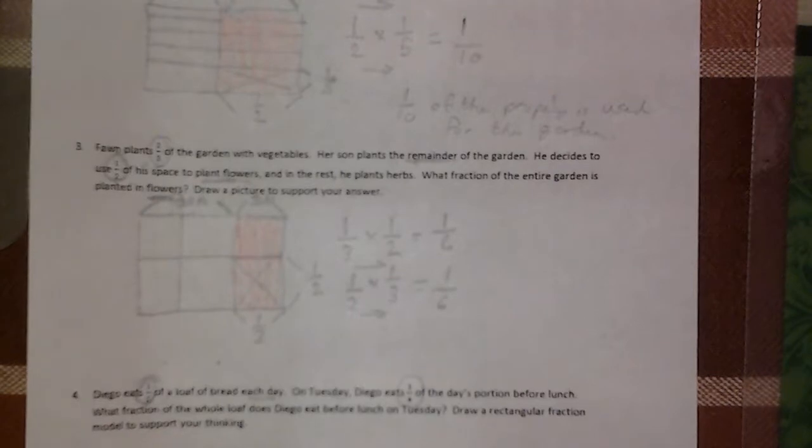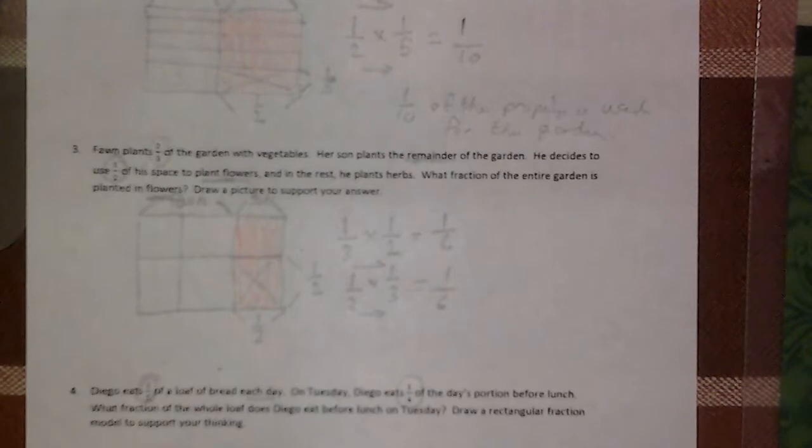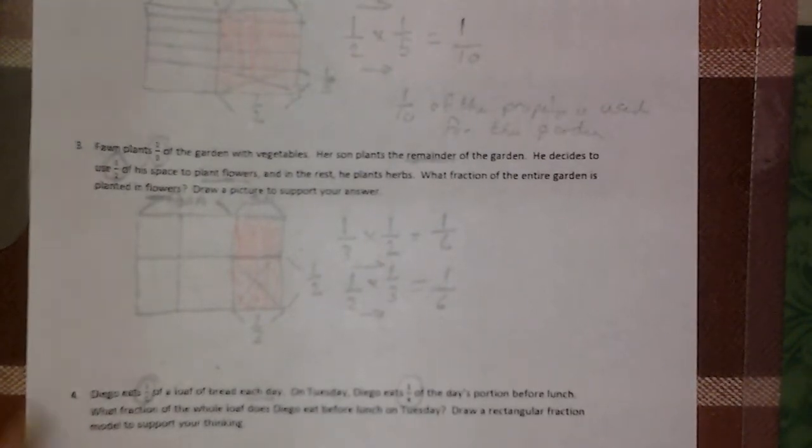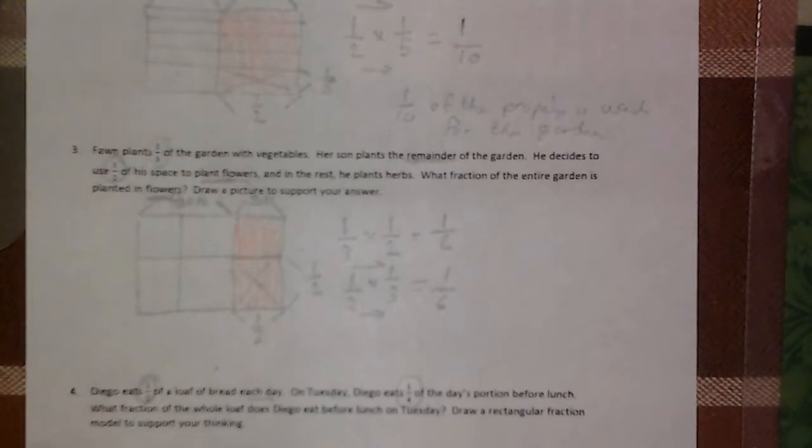And how do we do that? We continue our lines all the way across. 1, 2, 3. Then we need to find out what this one is out of all of these, okay? So we know we have 1, 2, 3, 4 this way, and 1, 2, 3, 4, 5 this way. So 4 times 5 is 20. Very good. Or we can count them. 1, 2, 3, all the way up to 20.